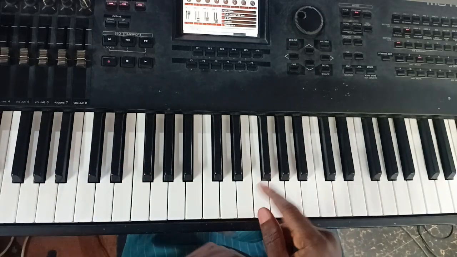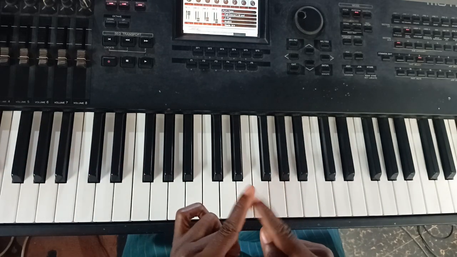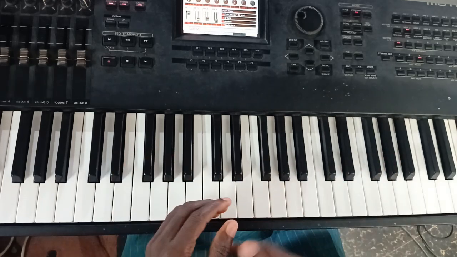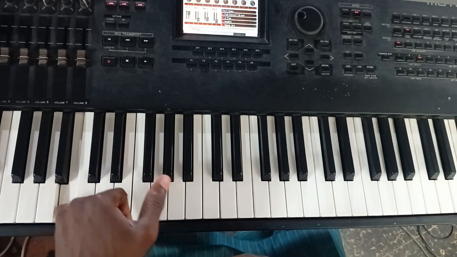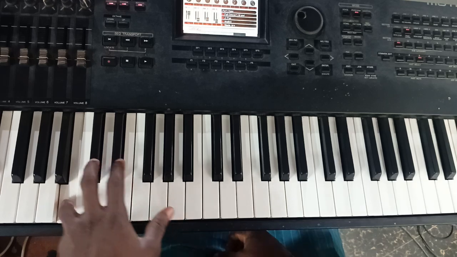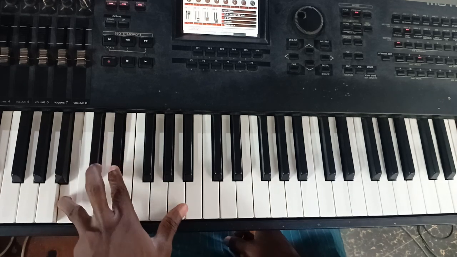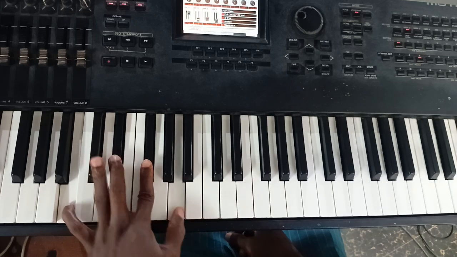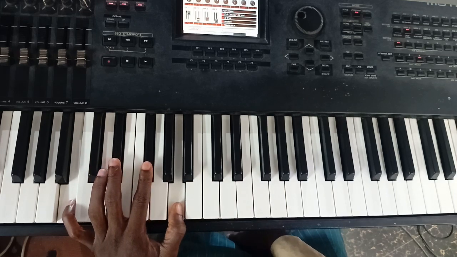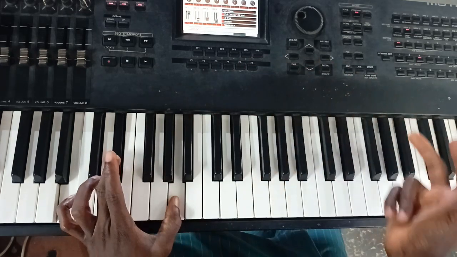Okay, so let's go to another chord. Let's say you are doing 7, 3, 6. If you have to form a dominant on the 7th, this is the 7th. You have to form a dominant. This is C, then major third, the 5th, and then the flat 7th. In this case, I will remove the 5th. This is it.